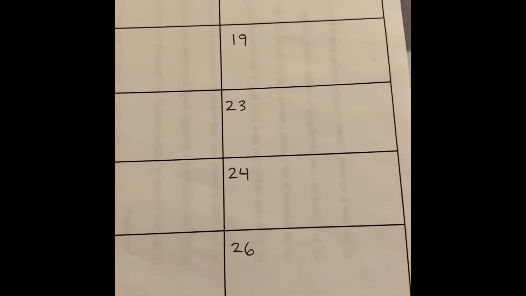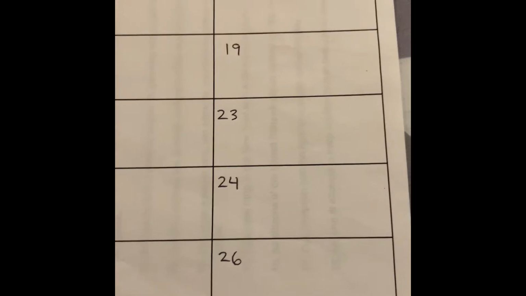24th Amendment outlawed the poll tax, which was something some states used to keep black Americans from voting. So the 24th Amendment strengthened the 15th Amendment. And the 26th Amendment lowered the voting age to 18. So it gave 18 to 20-year-olds the right to vote.